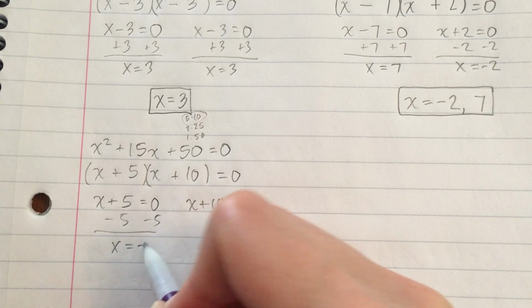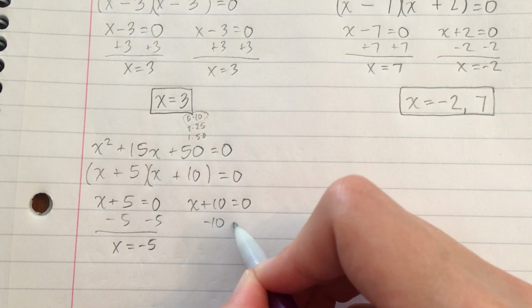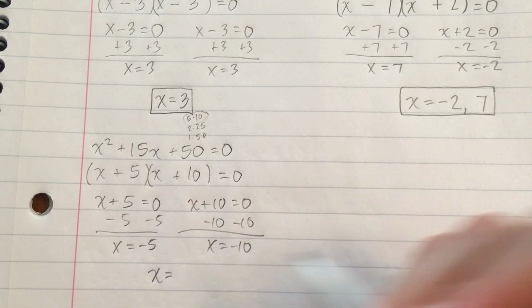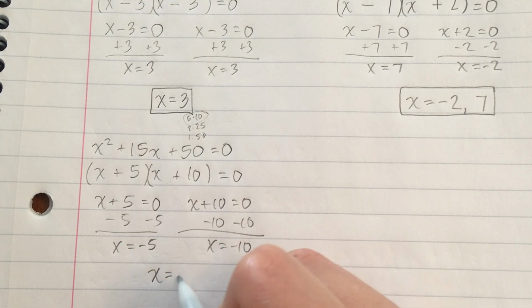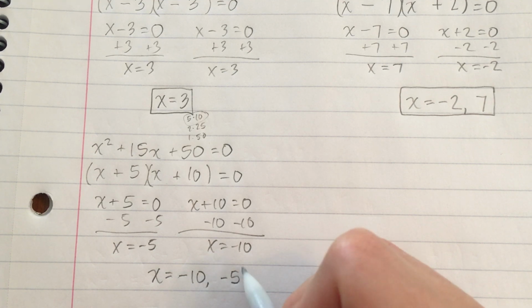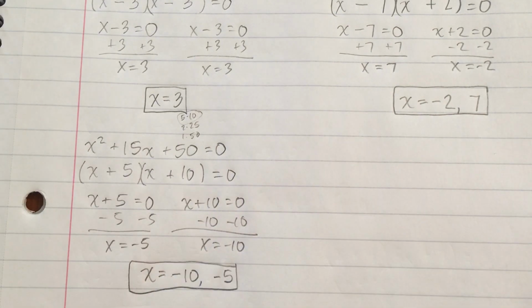So I get my two answers. And I need my smaller one first. So remember, negative numbers are kind of reversed. So negative 10 is smaller, comma, space, negative 5. There we go.